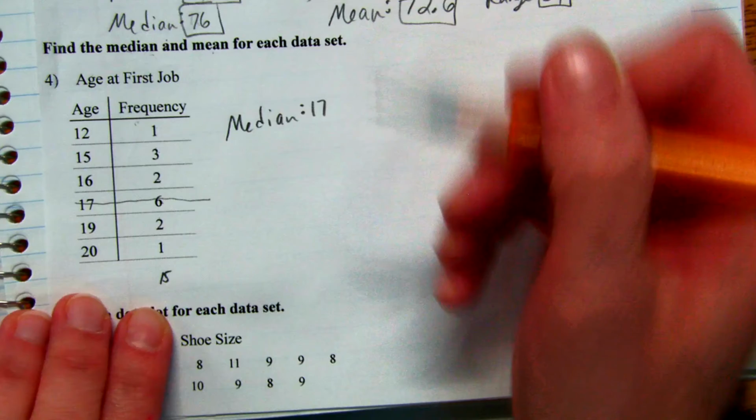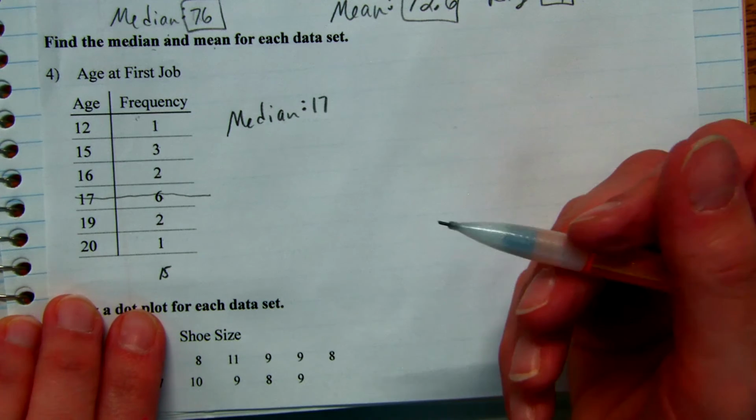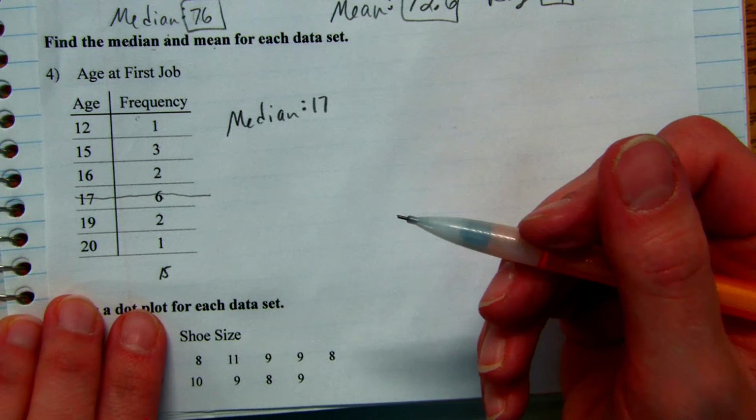You know, first job at 12 seems a little young. Unless it's babysitting. Yeah. I mean, I think I was babysitting at 12. It's kind of the same.